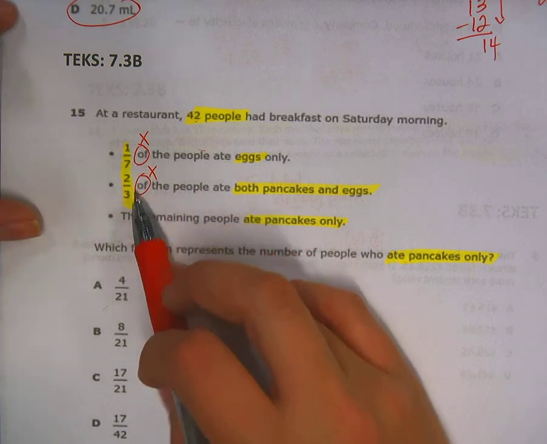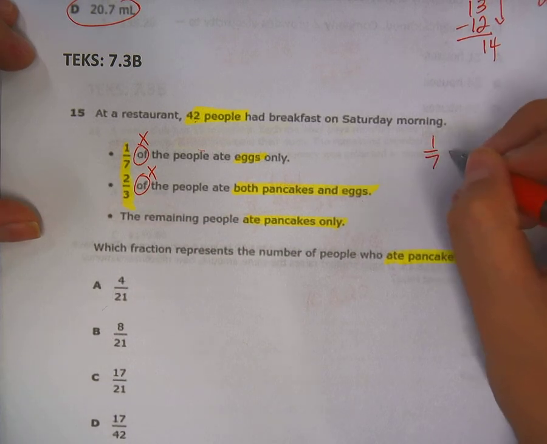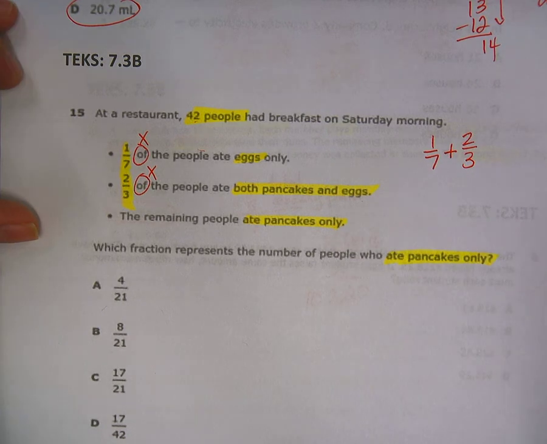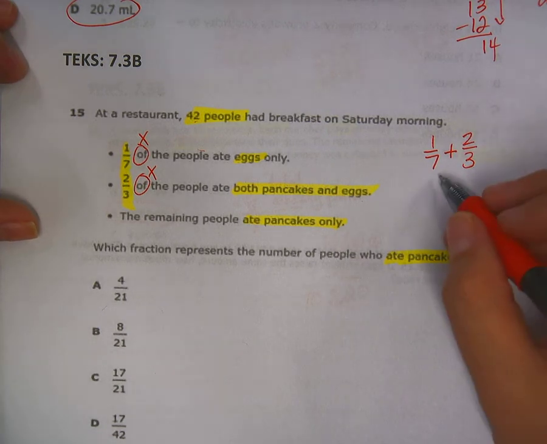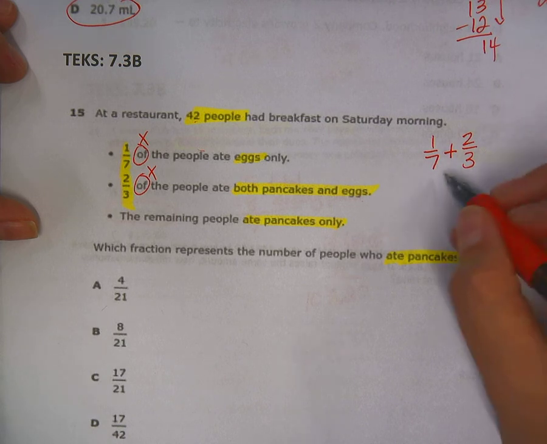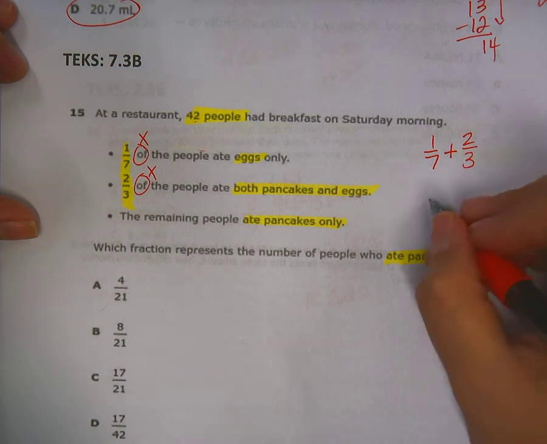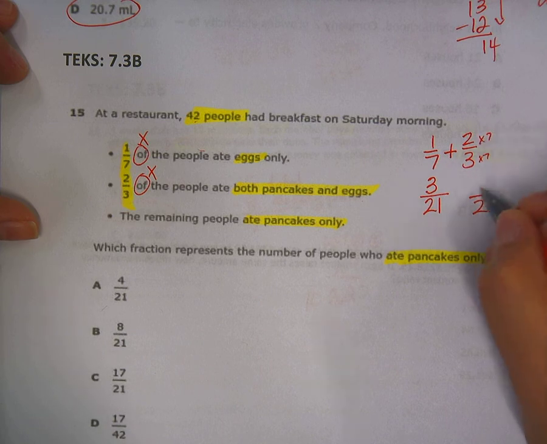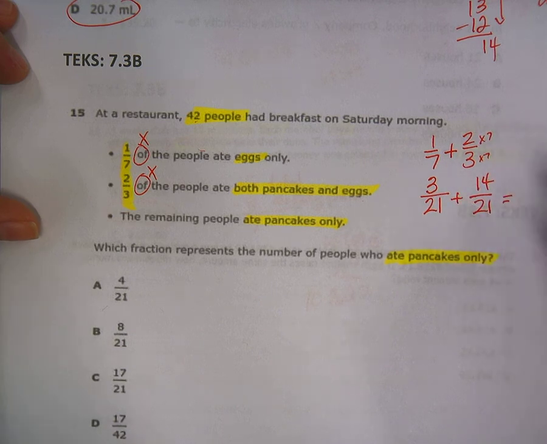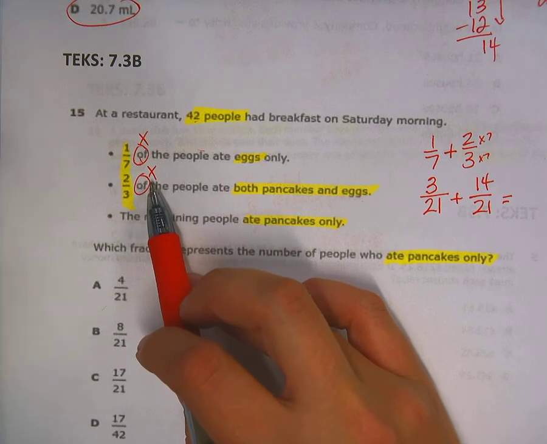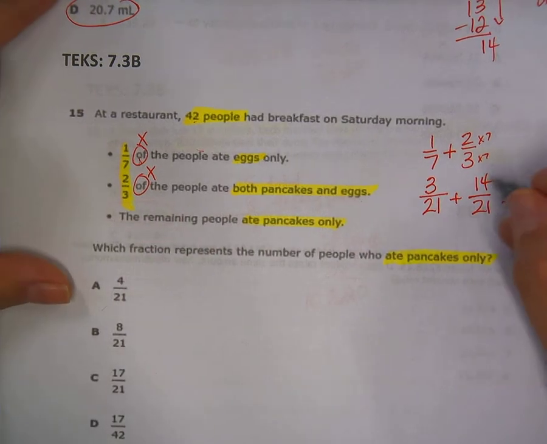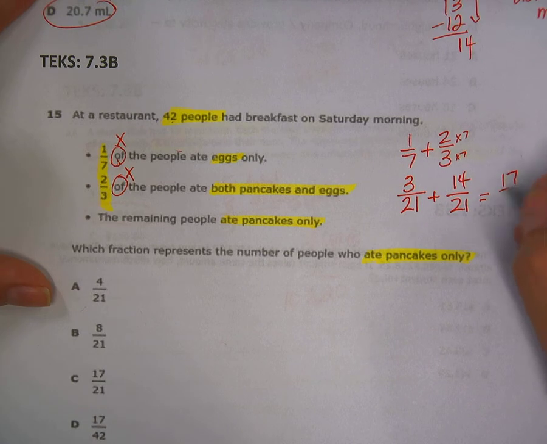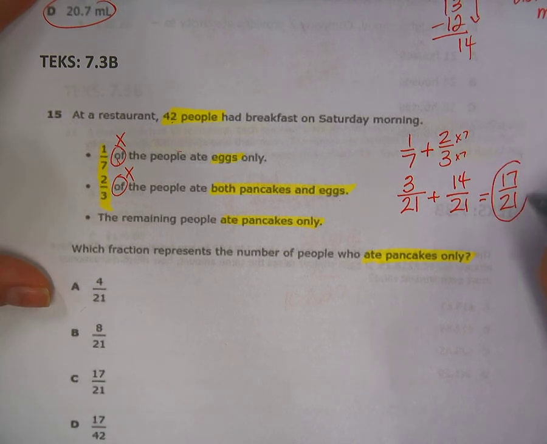I'm going to choose to add these together first. So 1/7 plus 2/3. Well, in order to do that, I need a common denominator. I'm going to use 21 as my common denominator. 7 times 3, so 3 times 1. 3 times 7, so 2 times 7, which is 14. I am adding them. Now, why am I adding? So that I can figure out how many didn't have the pancakes. 14 plus 3 is 17 out of 21 had eggs, or both pancakes and eggs.